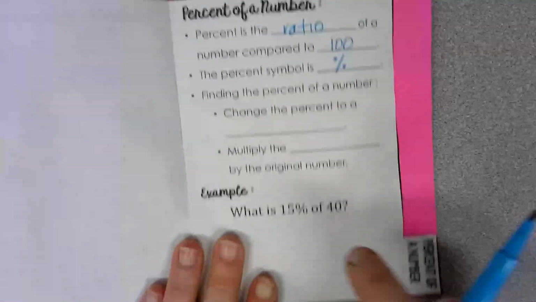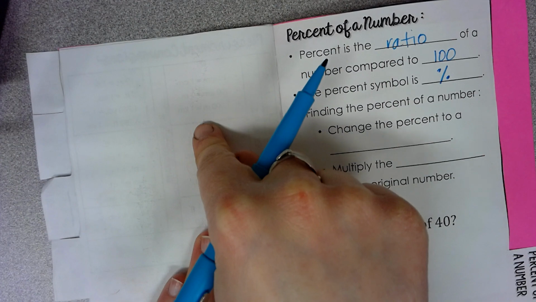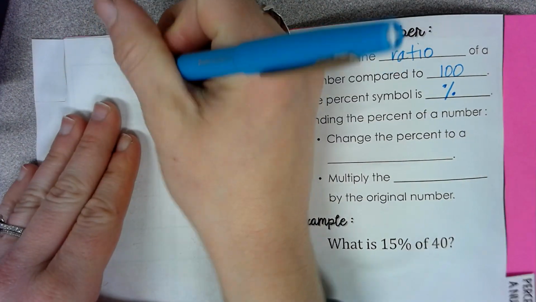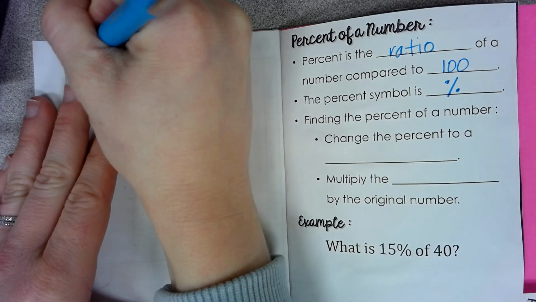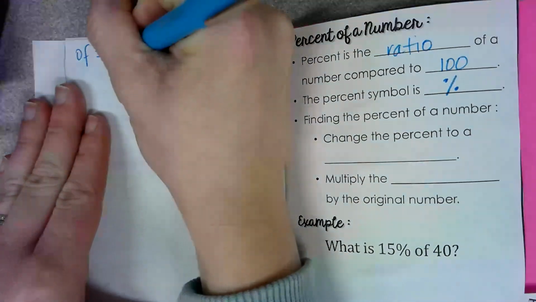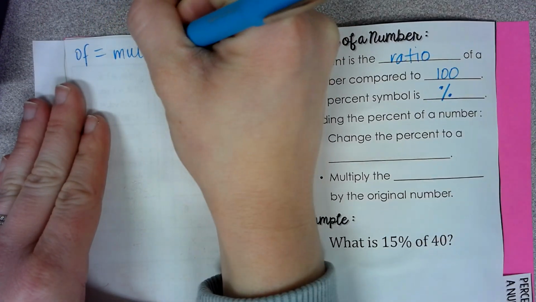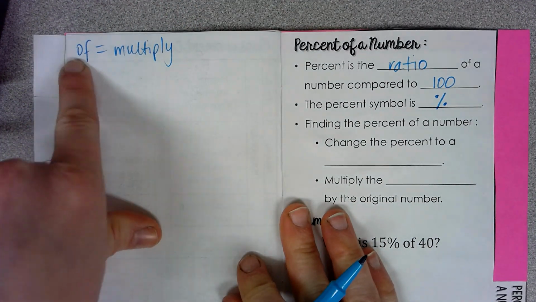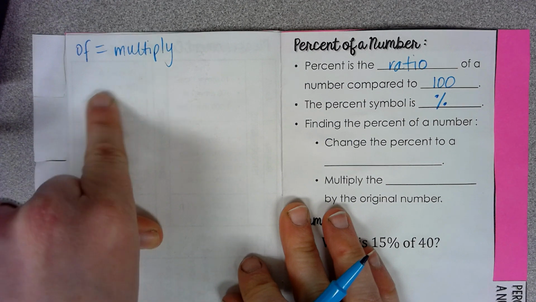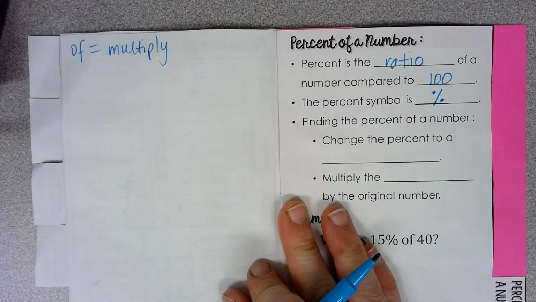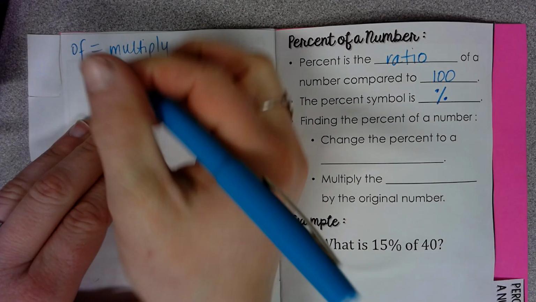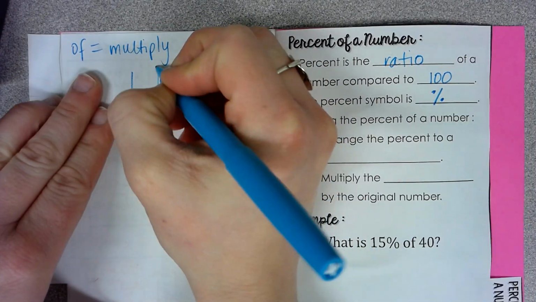The first way is going to be with a double number line, okay? I'm going to have you set up a double number line over here, but I want you to, up on top first, write of equals multiply. In math, every time you see the word of, you are going to be multiplying. So of equals multiply for this case here, okay? So percent of a number. All right, so set up your double number line.